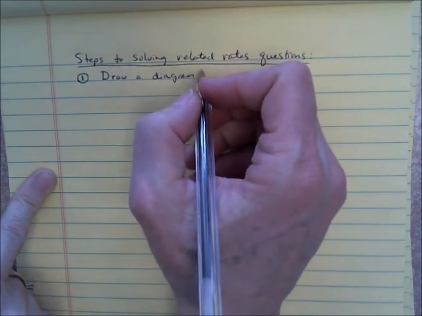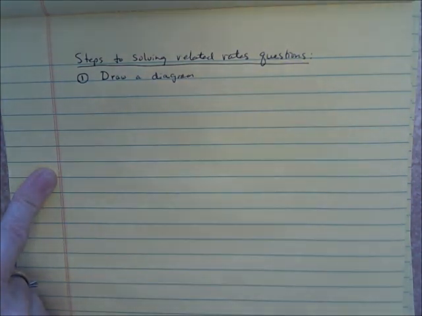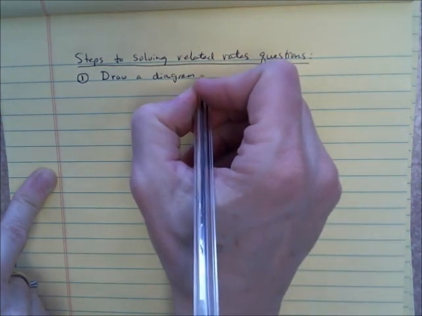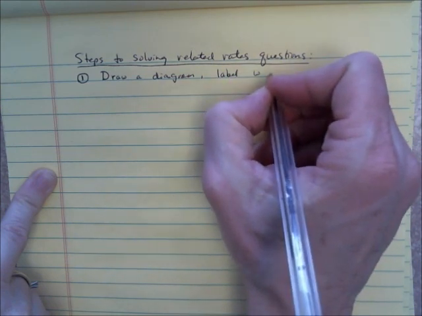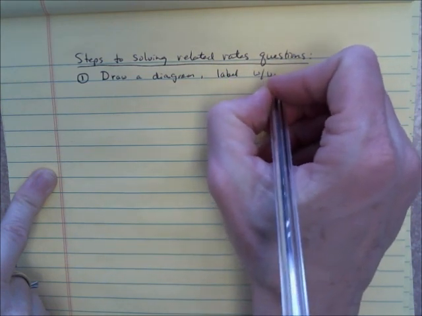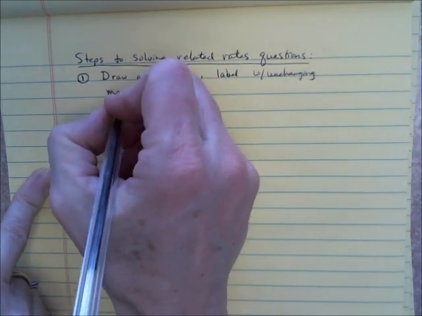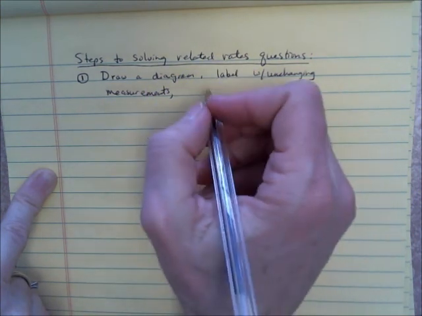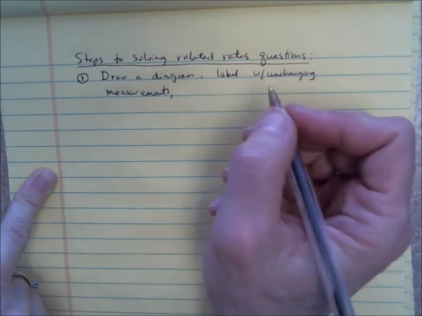Sometimes they're going to be talking about a sphere, sometimes they'll talk about a cylinder, sometimes they'll just talk about a circle or a cube or whatever you have. Draw the diagram first and label it with the unchanging measurements. For example, maybe you'll have a sphere that has a radius of 10.